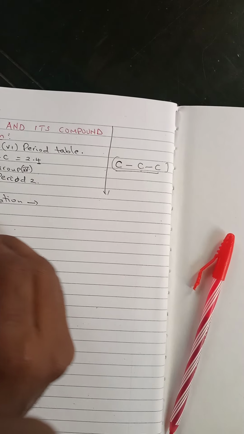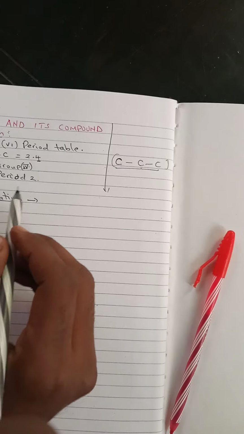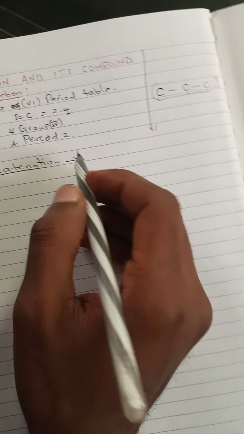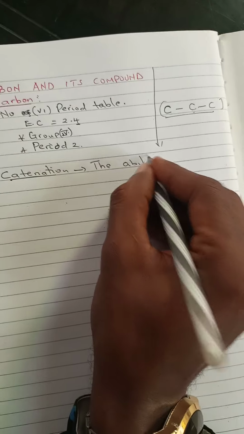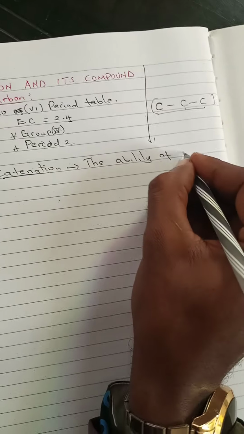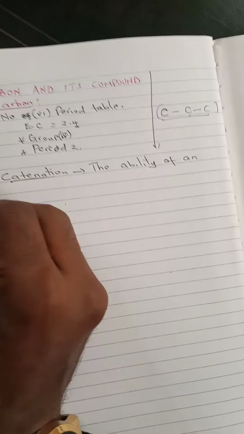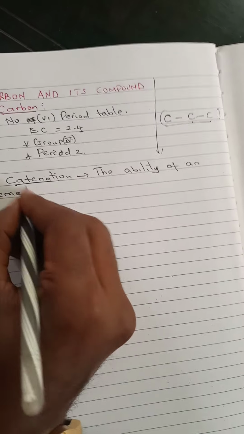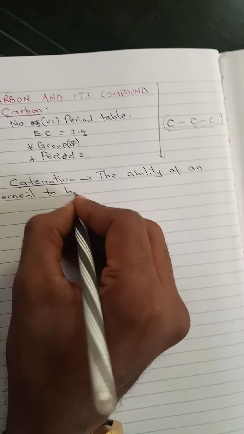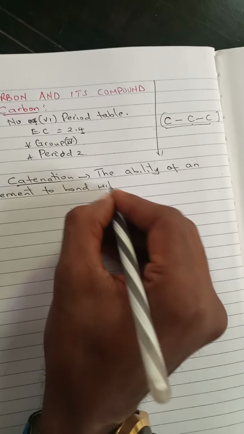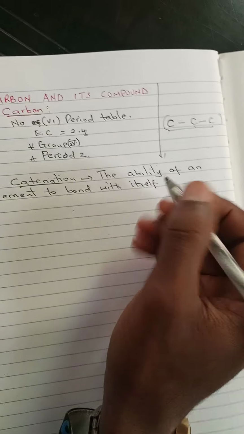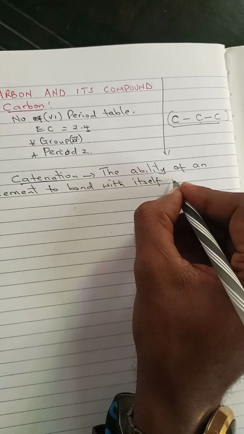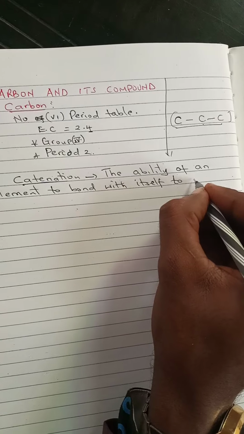So this ability of an element to bond with itself to form a long chain is what we call catenation. Catenation is the ability of an element to bond with itself to form a long chain.